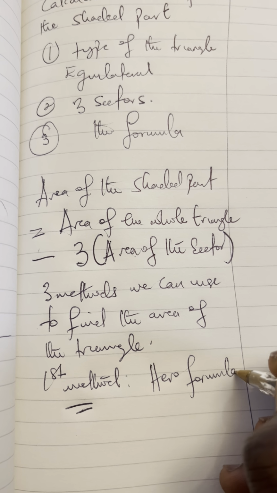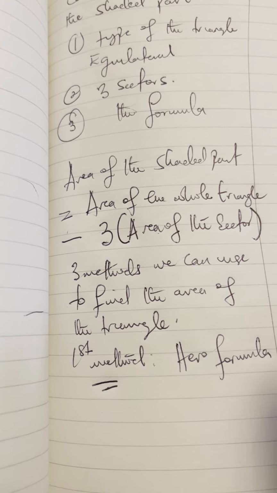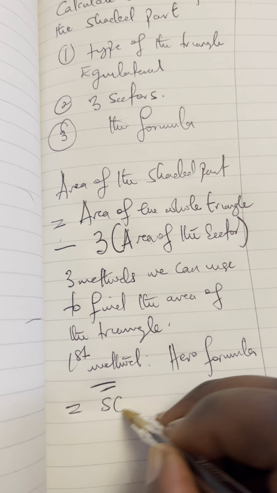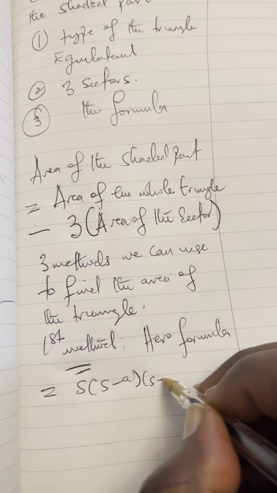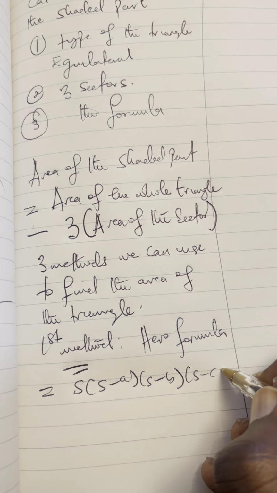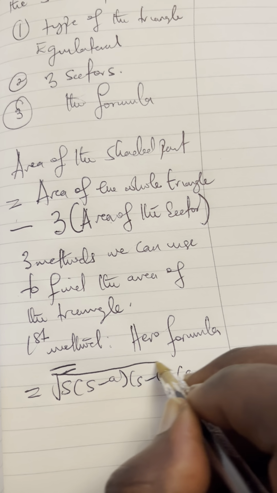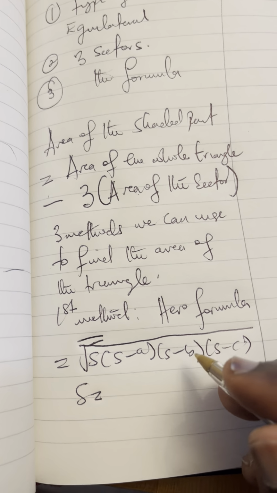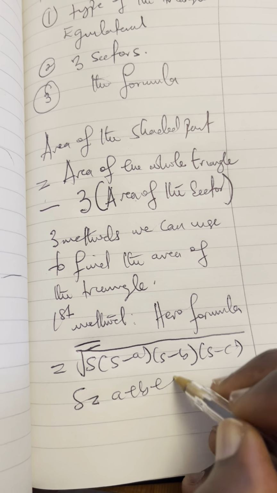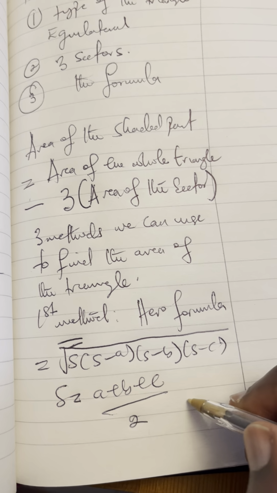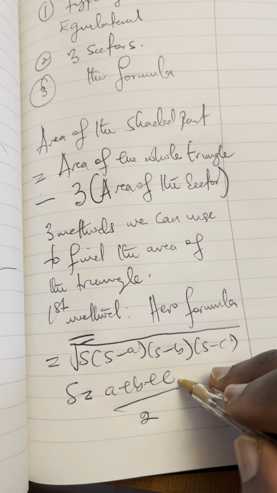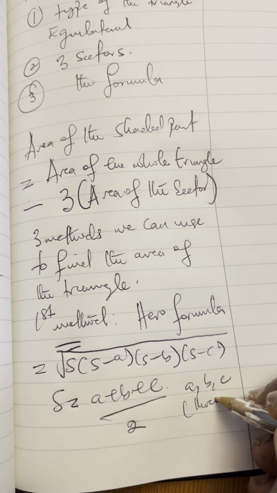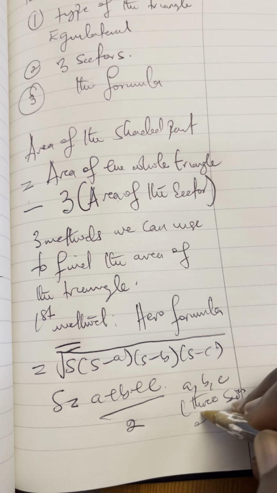Heron's formula. This one is very simple. Heron's formula is just equal to the square root of s times (s minus a), (s minus b), (s minus c), everything under the square root. That s is what? That s is the addition of the 3 sides divided by 2, that is a plus b plus c, divided by 2. This a, b, and c, they are the 3 sides of the triangle.